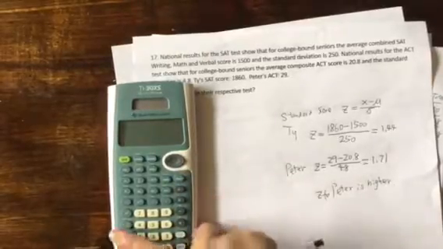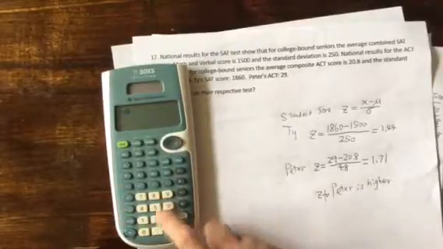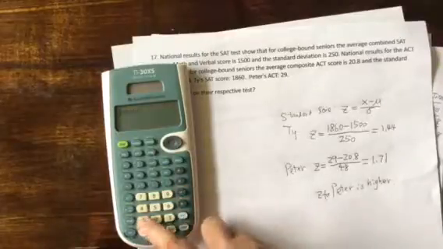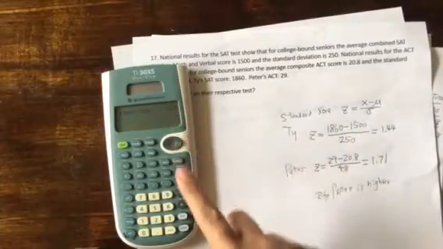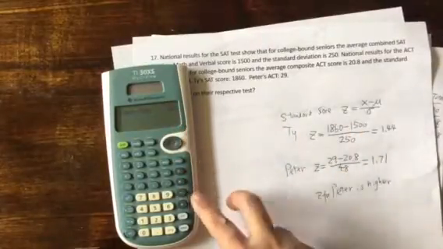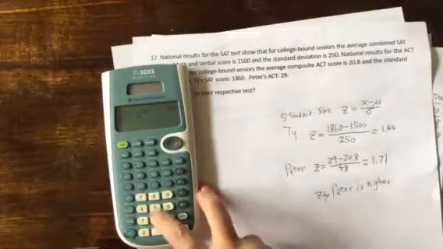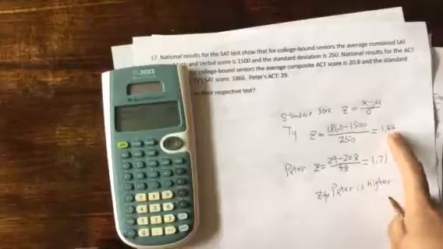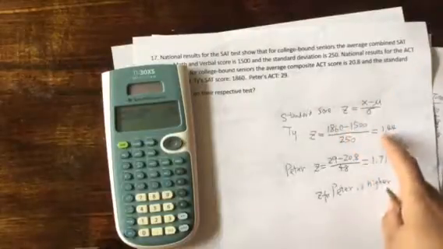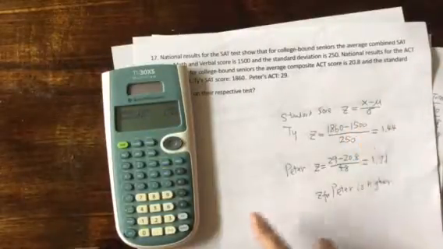for example, 1860 minus 1500. That's how much it's higher than the mean. But we're going to measure that by standard deviation. So we divide this by 250. We realize that it's 1.44 more than the mean, 1.44 standard deviations more than the mean.